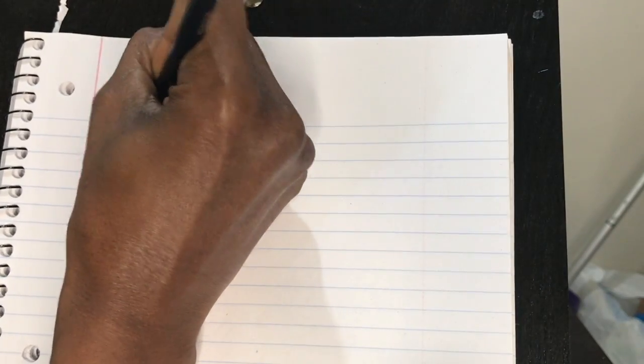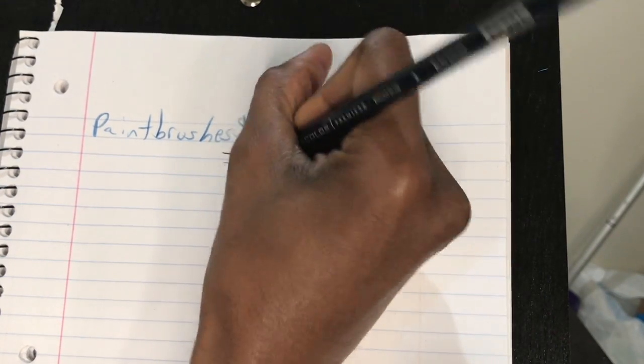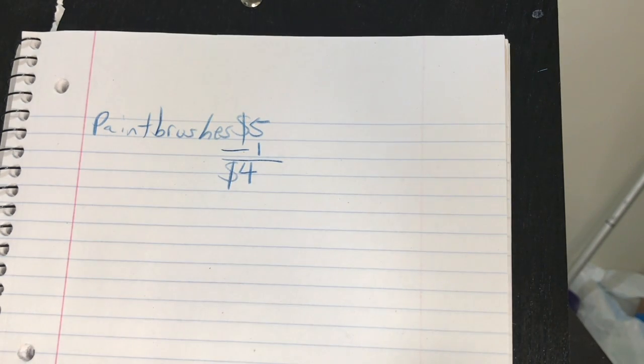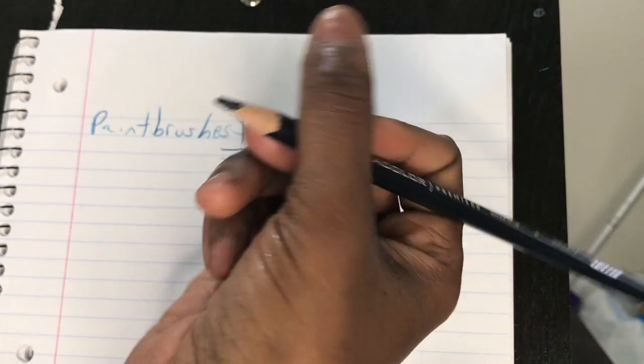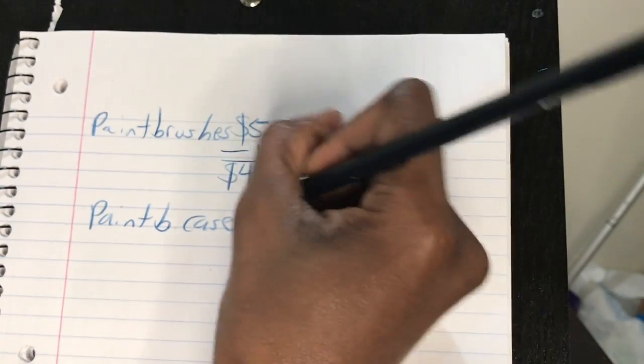Okay, so I'm going to do another problem. It says that paintbrushes normally cost $5 each. So paintbrushes, okay, they cost $5 each, but they are on sale for $1 off. So $1 off, minus $1, so they're now $4. Okay, a paintbrush case costs $12.